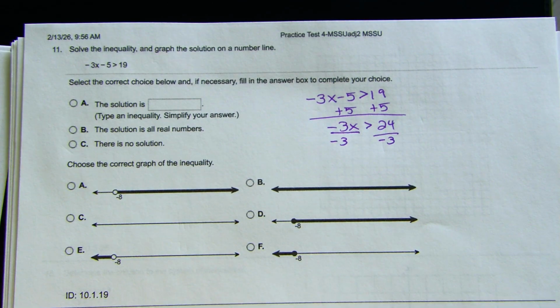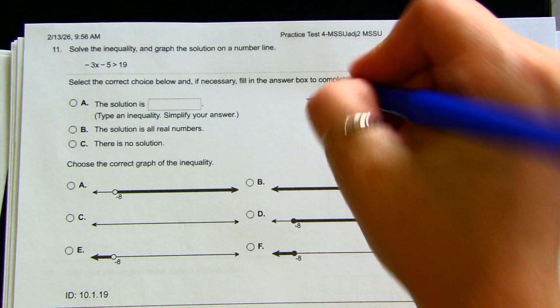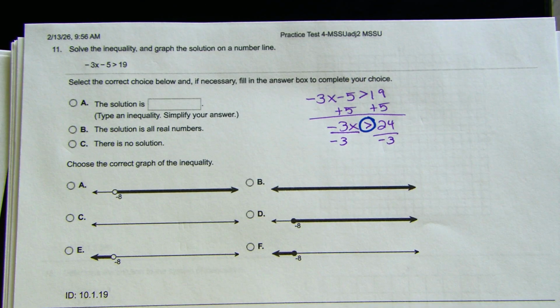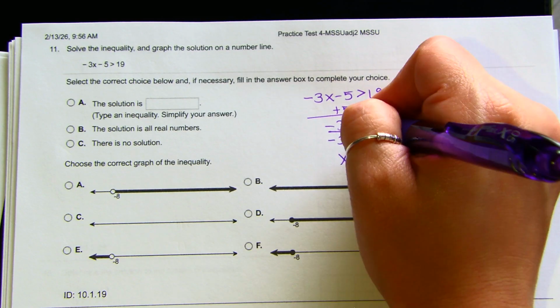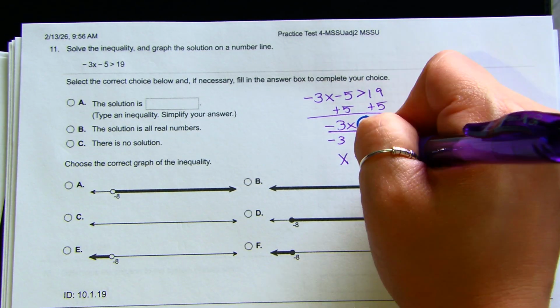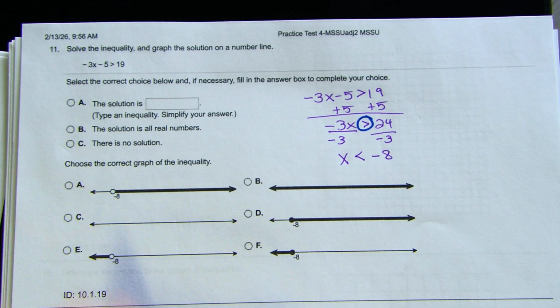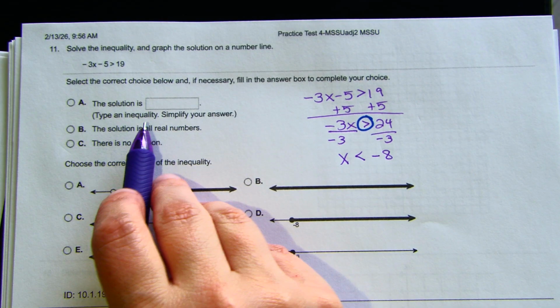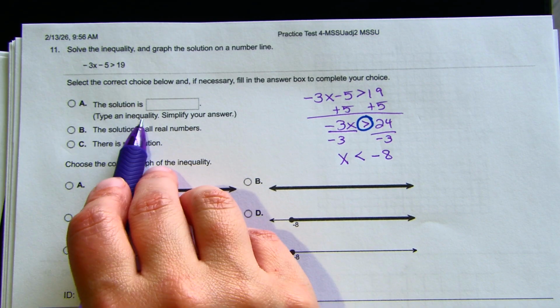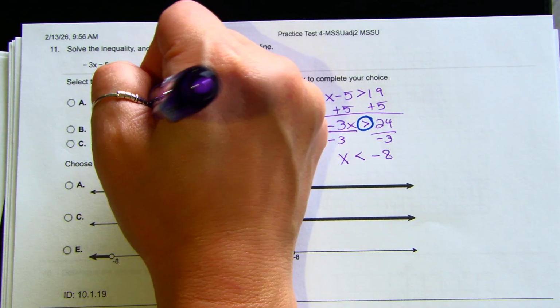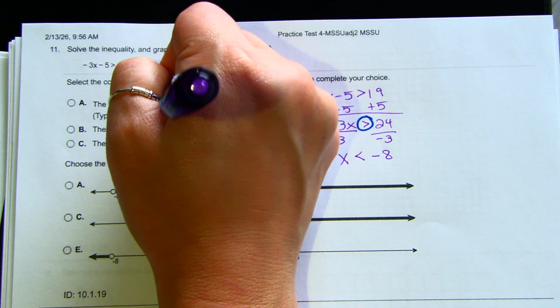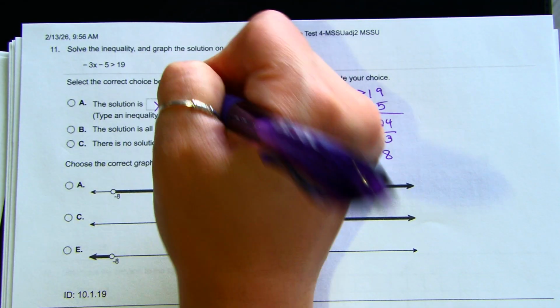That is what I'm going to write in my answer box because it says type an inequality. Negative 8, excuse me, x is less than negative 8 is an inequality, and that's what I would type in there. Then I look at my graphs and say, okay, which one is it? Well, I know it's not B, and I know it's not C because those are everything and nothing. Everything else does have a negative 8 on it, but I need to be less than negative 8.